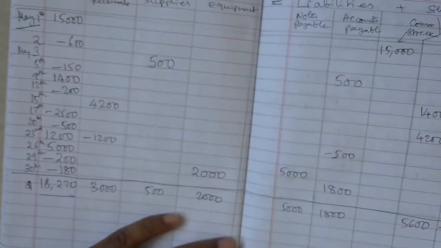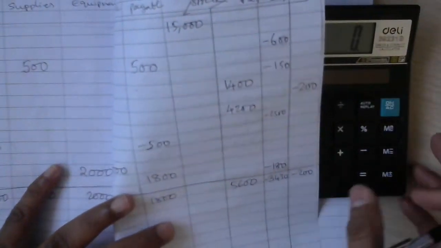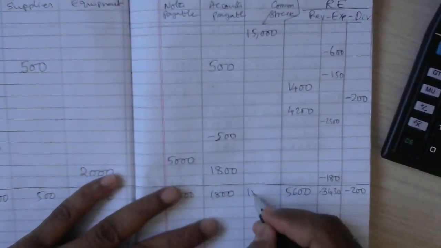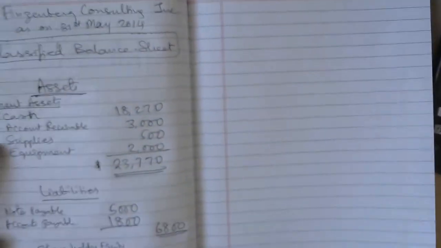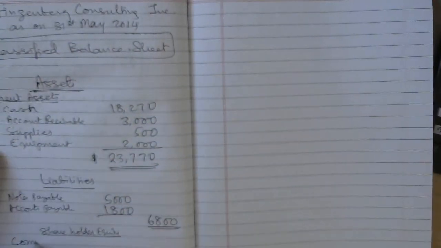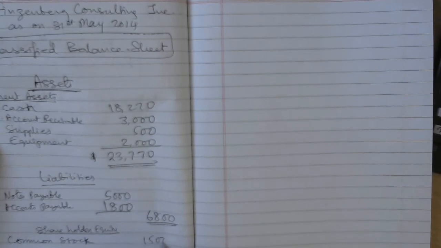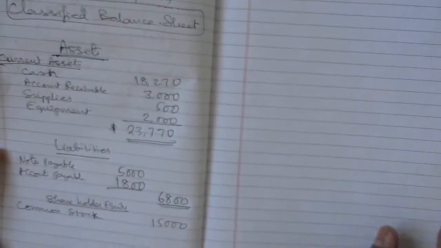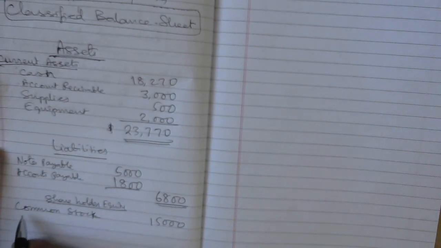Next, equity. So what is the shareholders equity? So if you see, we have common stock of 15,000. Okay, so let's write that. $15,000. Next, I have what is called retained earnings.